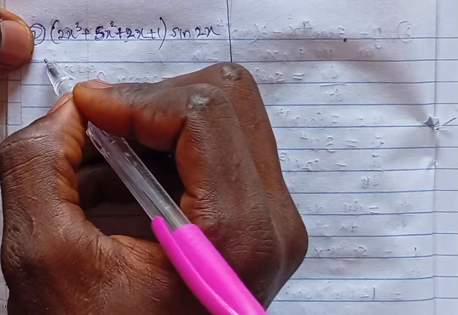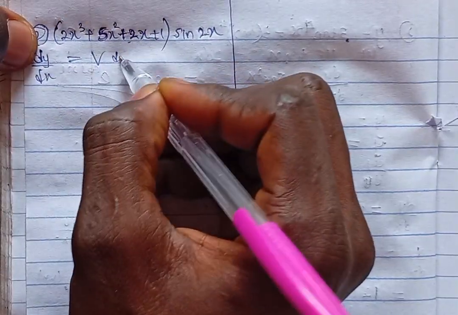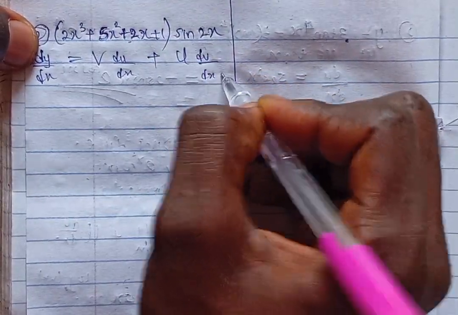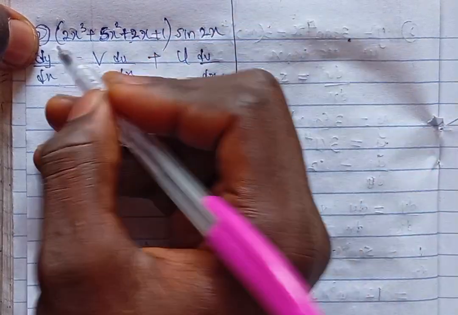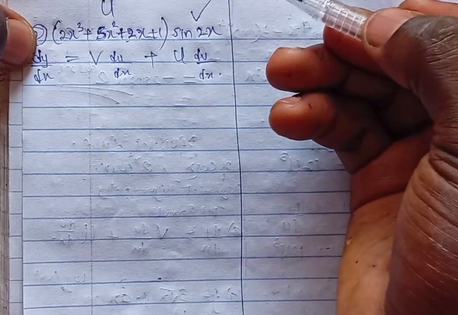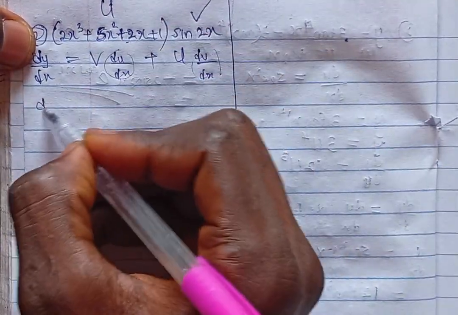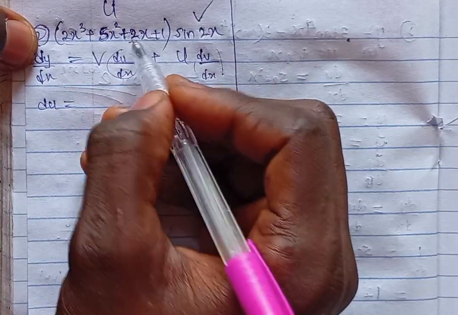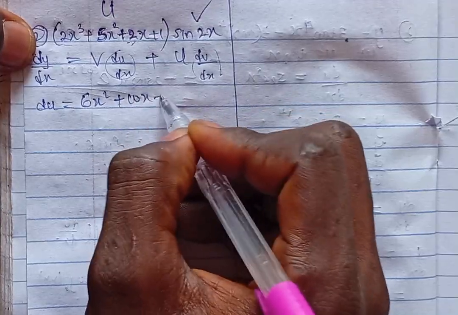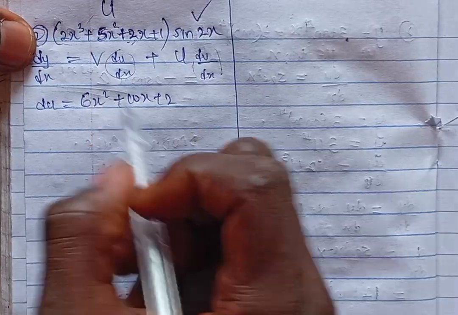So you have your formula, don't forget, dy/dx is equal to v du/dx plus u dv/dx. Now from what I taught you earlier, this one is your u and this one is your v. So you have to differentiate to get this one and this. So du/dx is equal to what? Differentiation of this one will give you 6x squared plus 10x plus 2, right? 6x squared, you know how to differentiate, right?